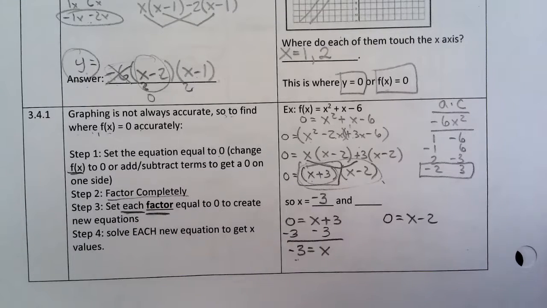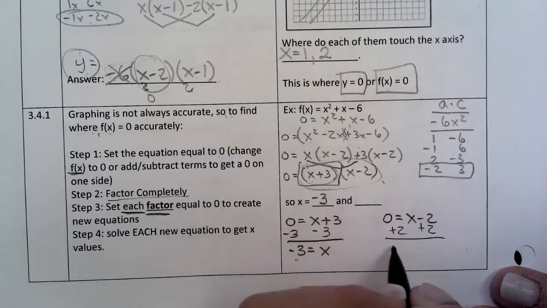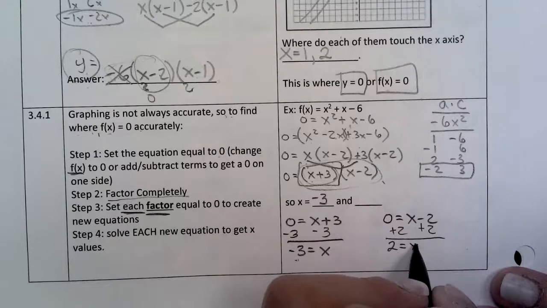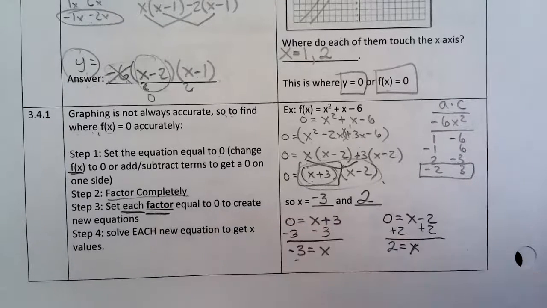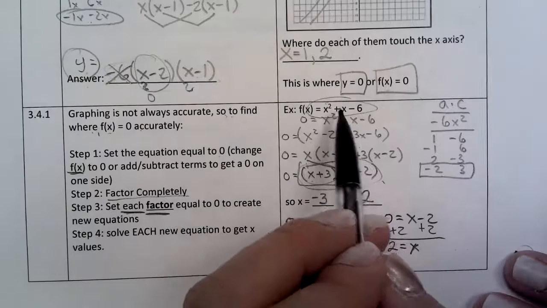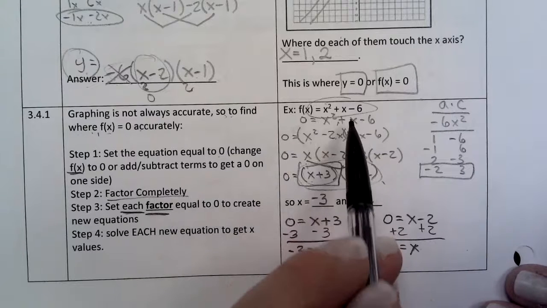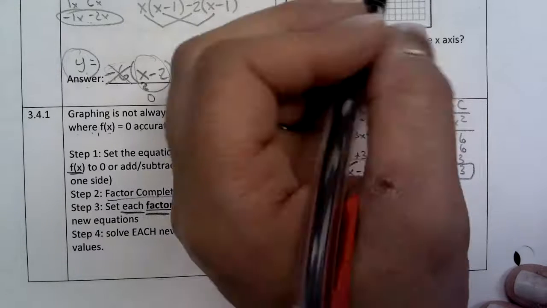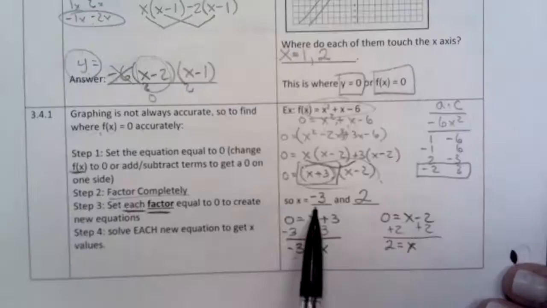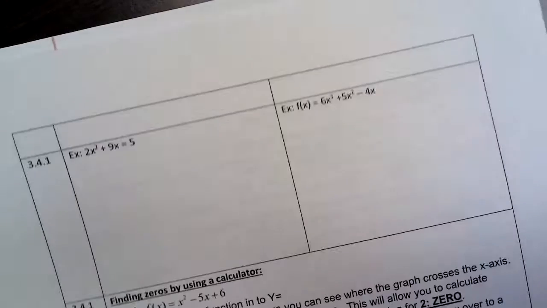So my x values will be negative 3, and add 2 to both sides, and I get 2 equals x. And so my other x value would be 2. If I were to graph this function, which is a parabola, and we'll get into that more a little bit later, on a graph, it would touch the x-axis at negative 3 and 2. Okay. All right, so let's take a look at a couple more problems here.